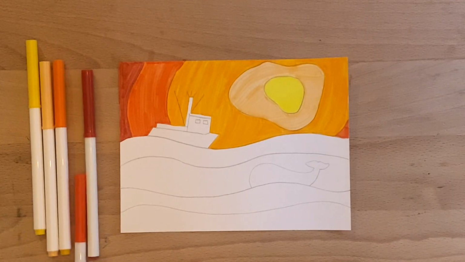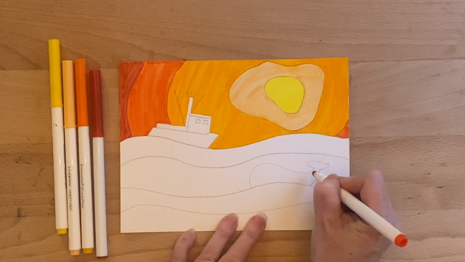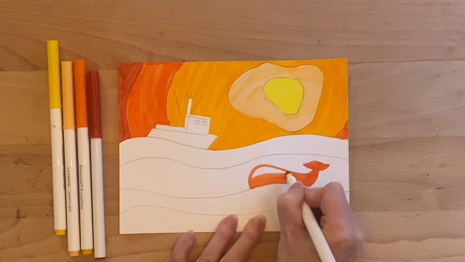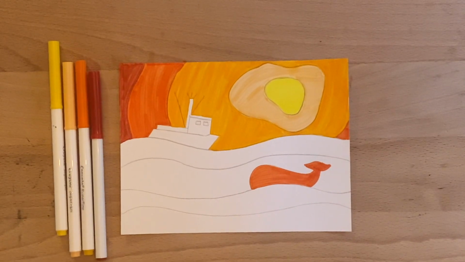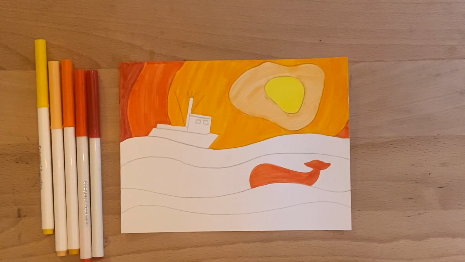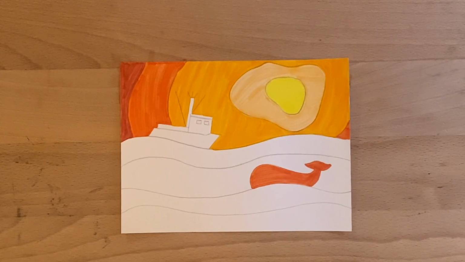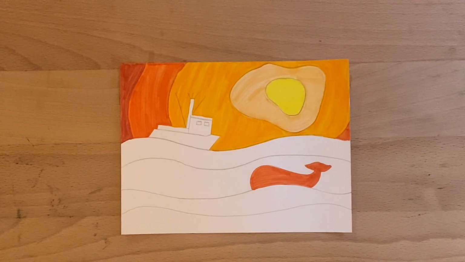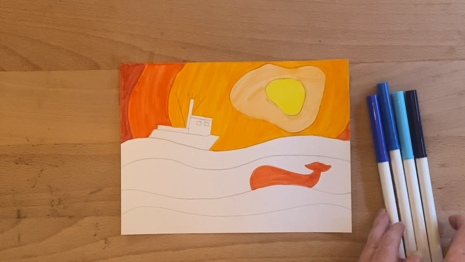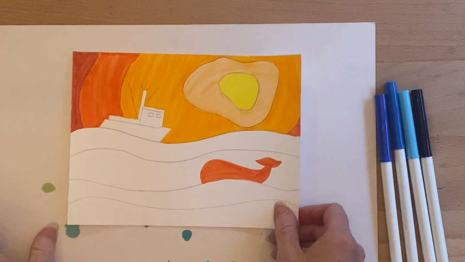All right, now before we get rid of our warm colors here, you're gonna pick one to color the fish. Pause until that's complete. Now you're gonna take away those warm colored markers. You're gonna bring in your cool colors, some blues for the water. I'm gonna put a board underneath so I don't get it all over here.